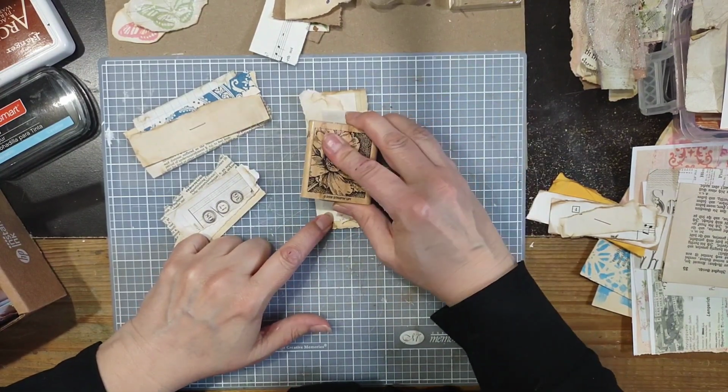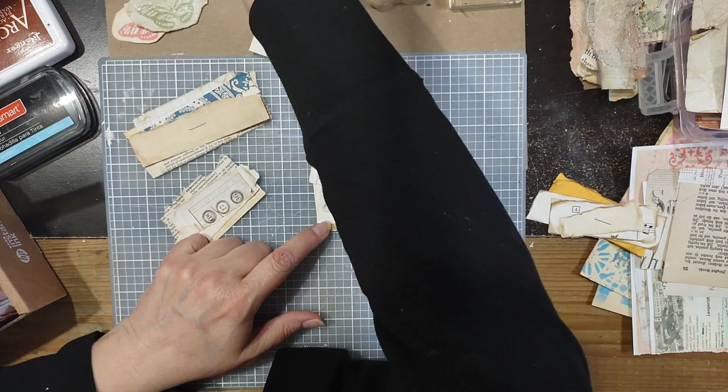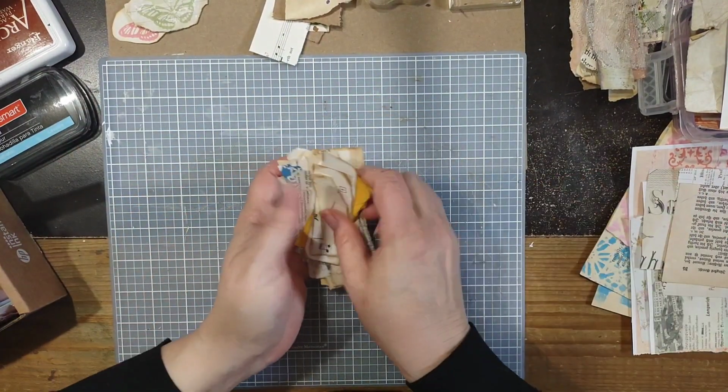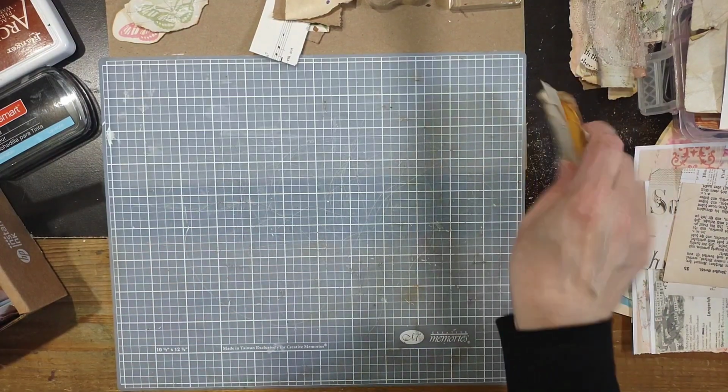You can stamp directly on. We're gonna put some together, and then I'm gonna show you all the different ways. But I just did those so we'd have some extras, because sometimes I'm slow.